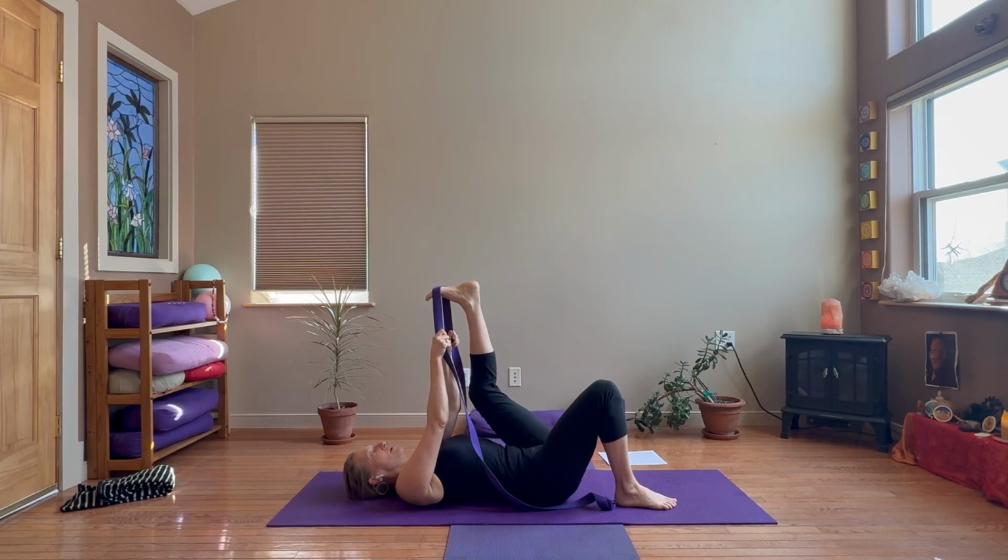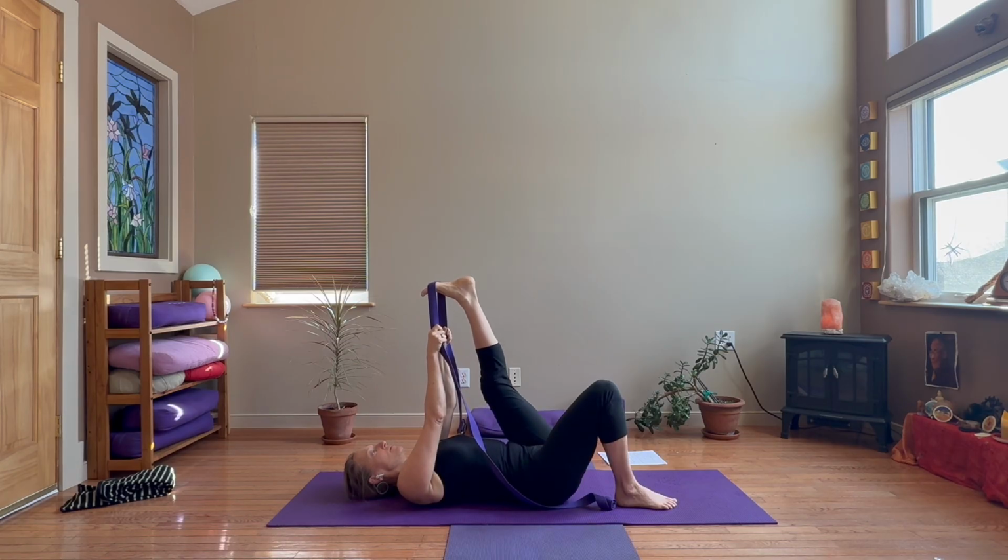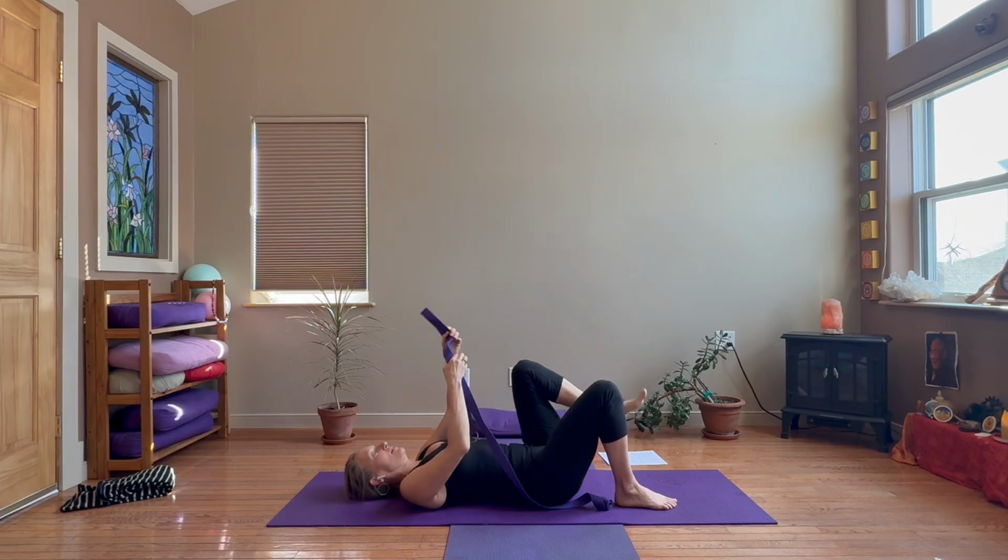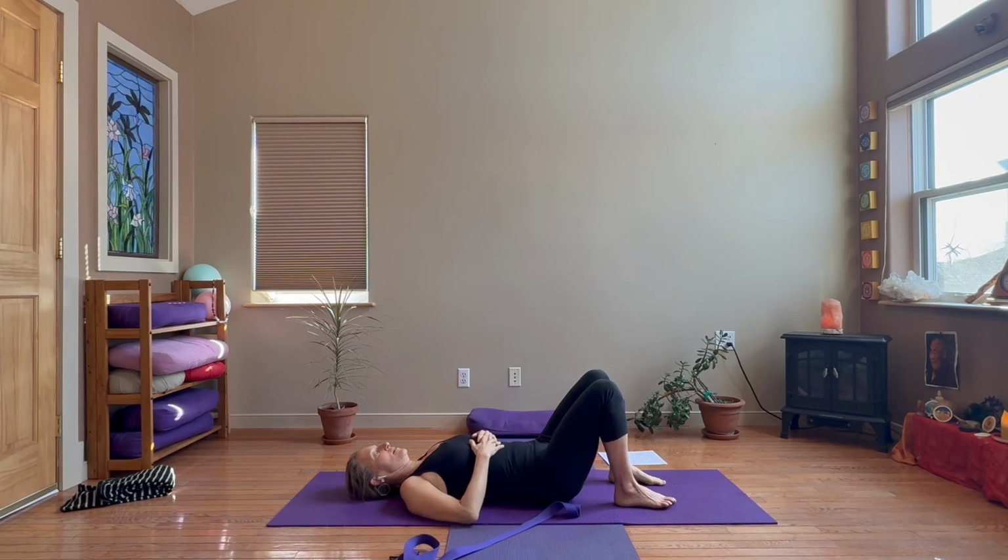So inhaling, put a little bend in the knee. Exhaling, pressing out. But do it in such a way that you can feel the tremor. Feel the pulsation of energy. Breath is steady as you move. One breath, one move. Good, and then we'll let that go. Inhaling the foot down. Just take a moment.